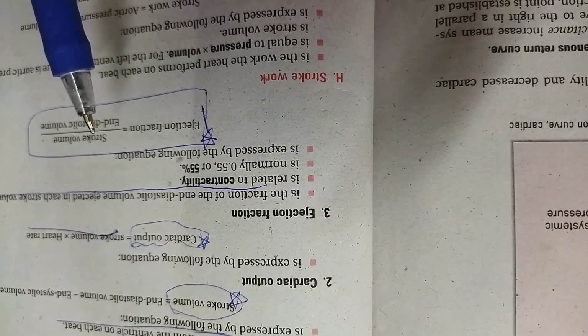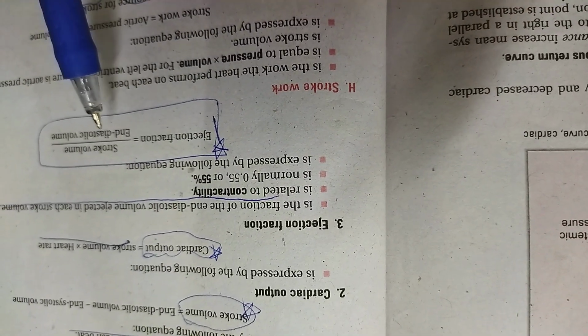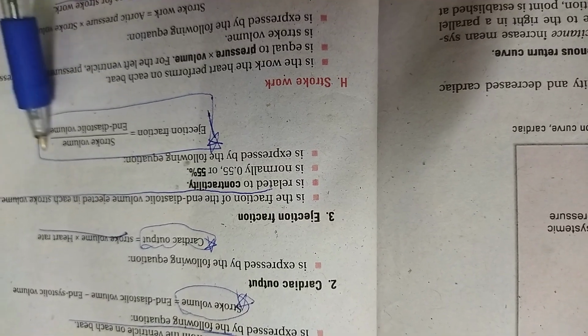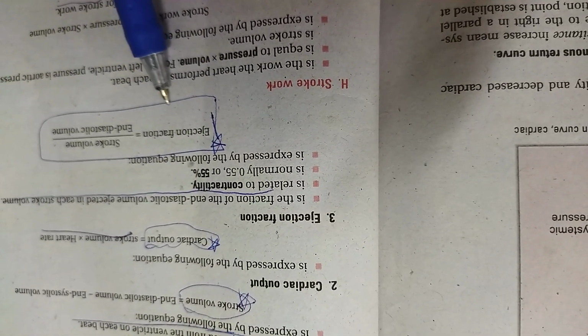It is related to contractility. It is normally 0.55 or 55%. It is an MCQ. It is expressed by the following equation. Ejection fraction is equal to stroke volume divided by end-diastolic volume. This formula is also very important.